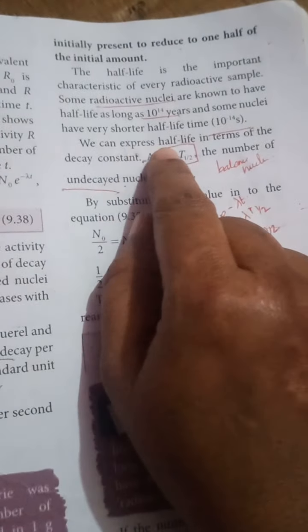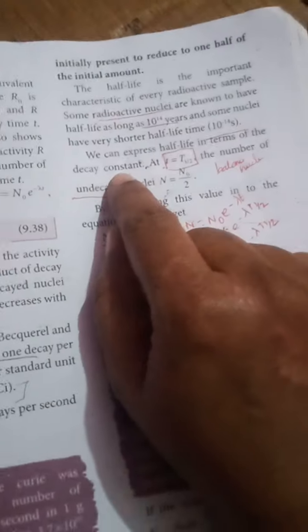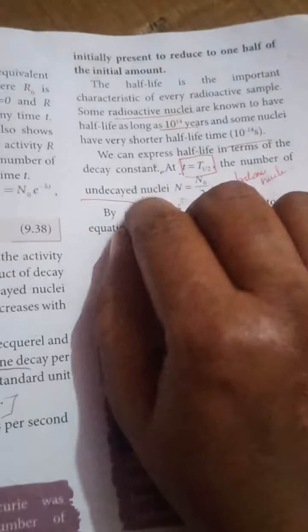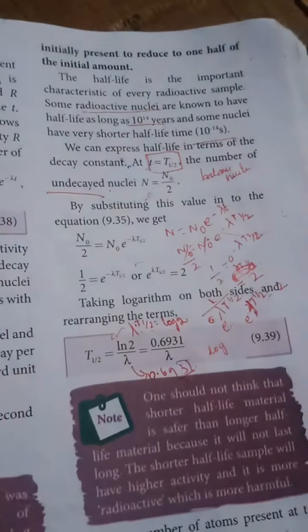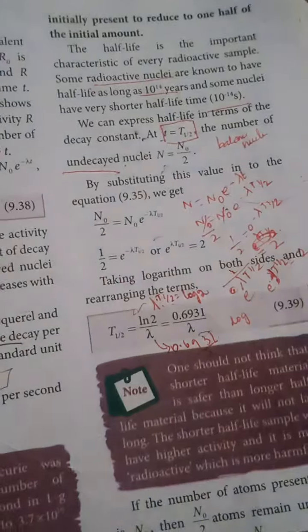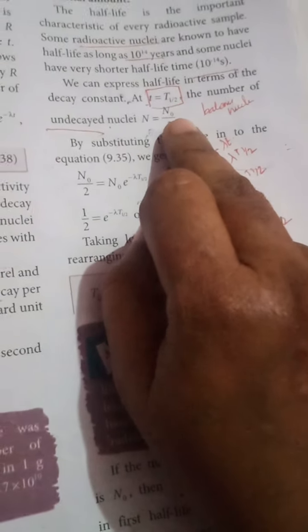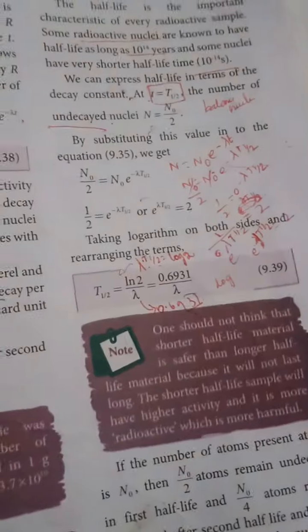We can express the half-life in terms of the decay constant. The time it takes for decaying I am going to represent as t1/2, and the undecayed nuclei will be N0 by 2, where N0 means the initial amount. When the initial amount is reduced to half, that time is called the half-life. So N is equal to N0 by 2.